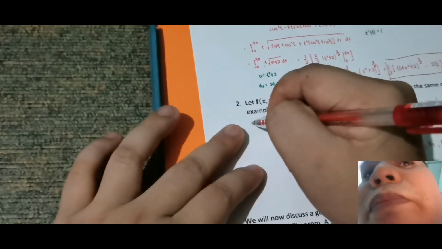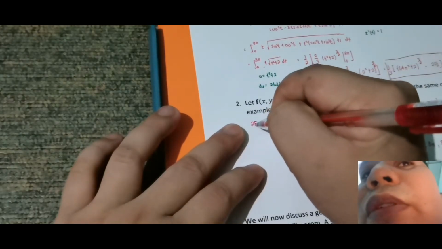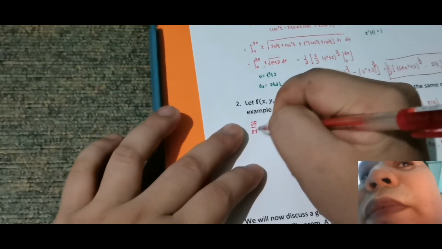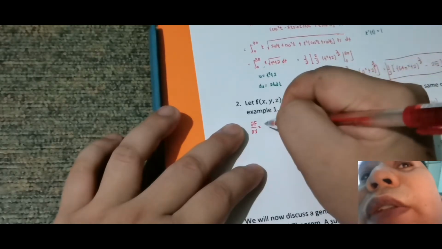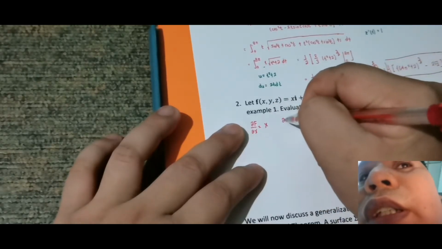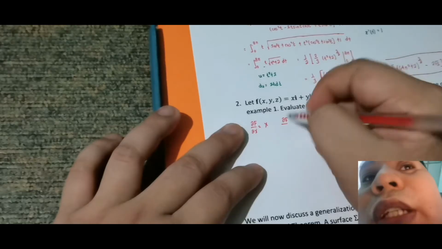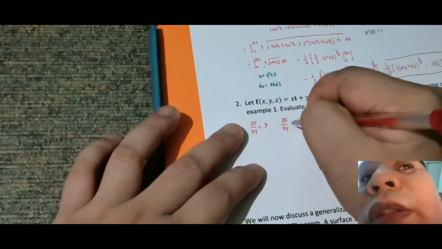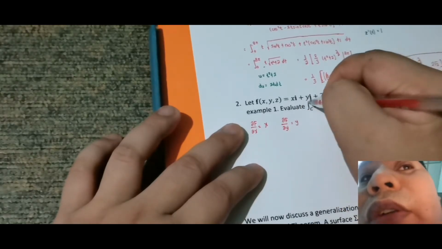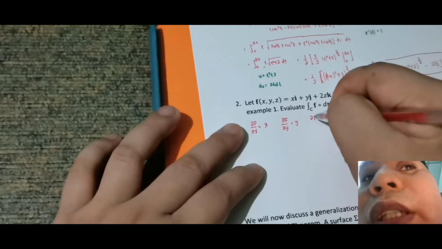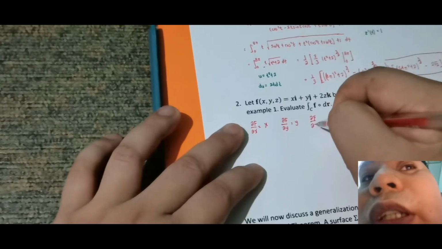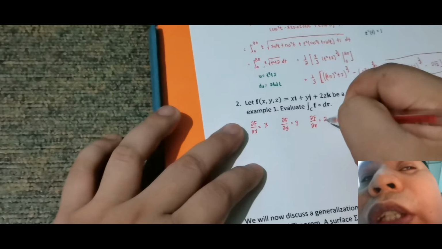Then partial derivative ng f with respect sa y is equal to y. Then partial derivative of f with respect sa z is just equal sa 2z.